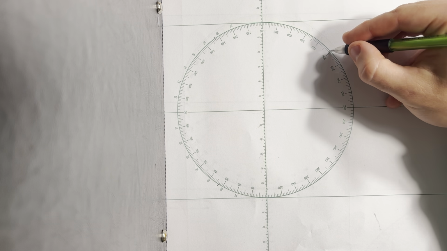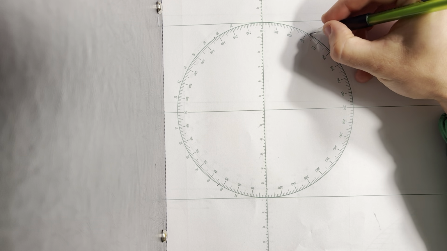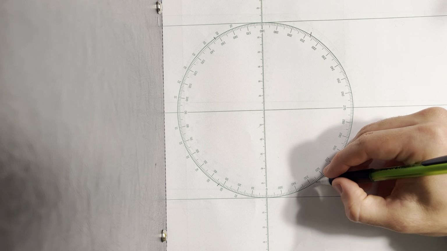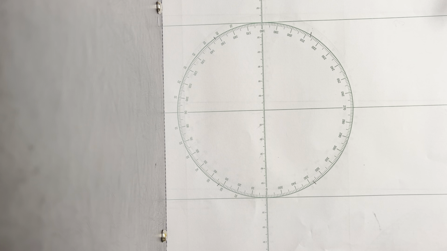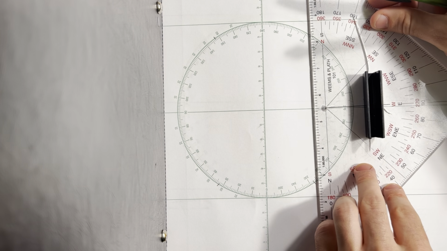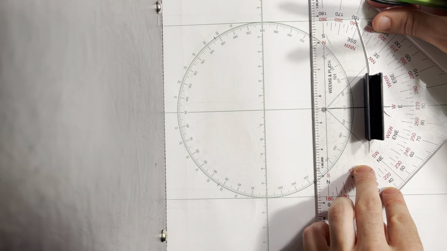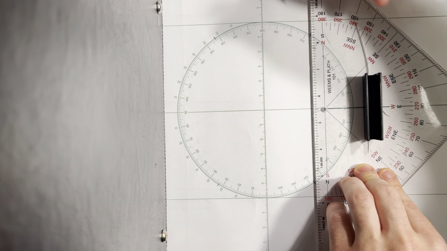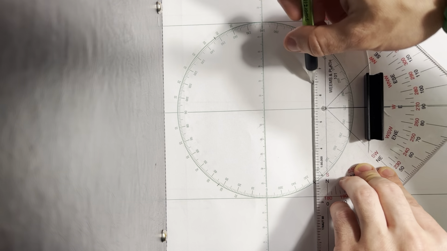There are all our points. Now you just connect the dots.